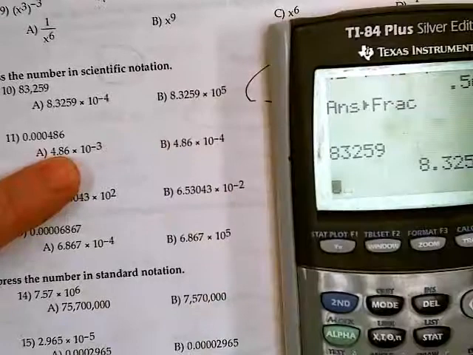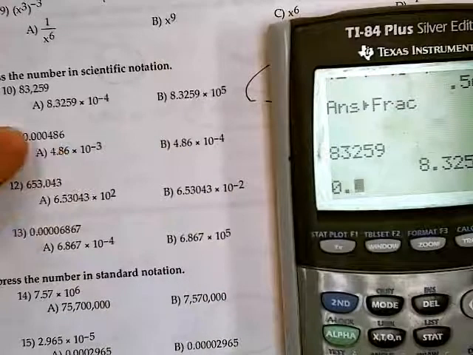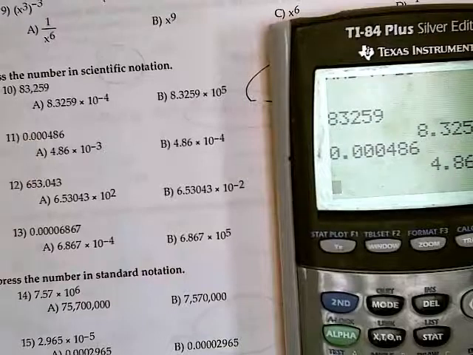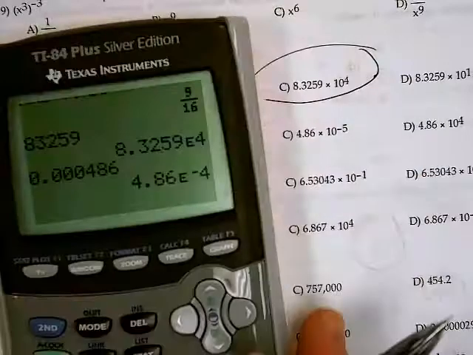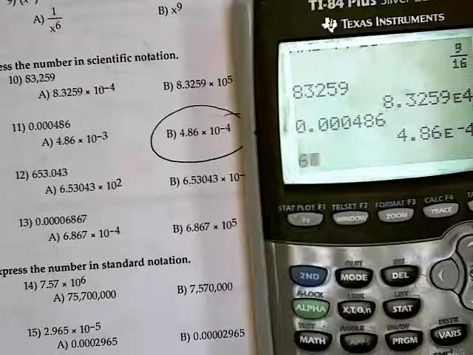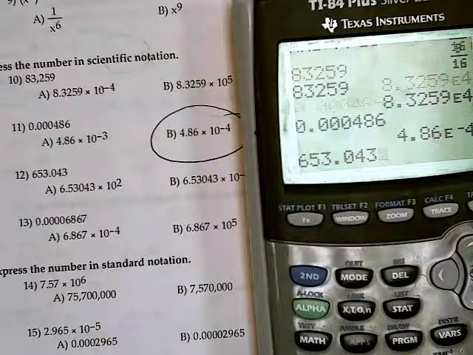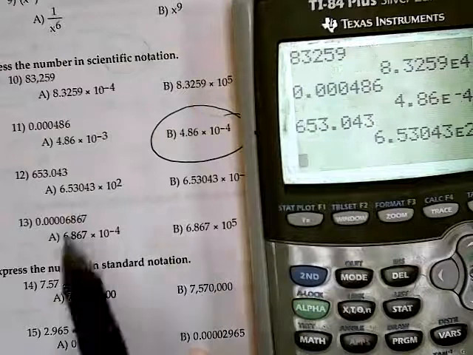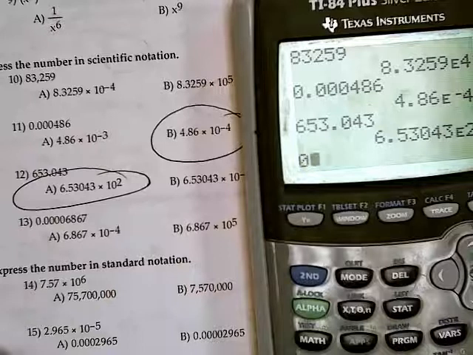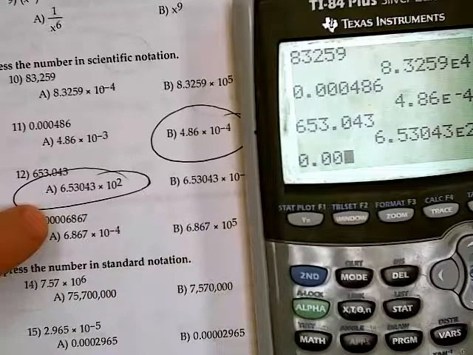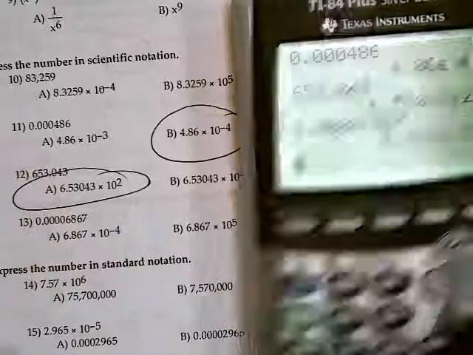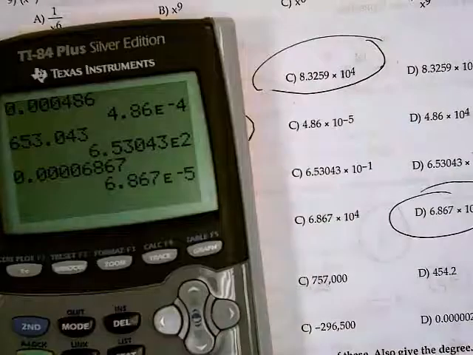The next one is 0.000486, and that is 4.86 times 10 to the -4, which is B. 653.043 is 6.53043 times 10 squared. 0.00006867, and that one is D. Any questions on those?